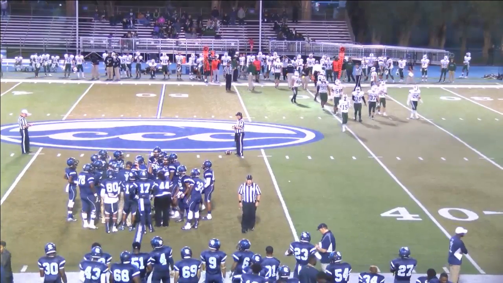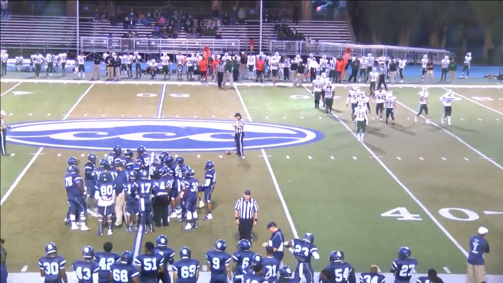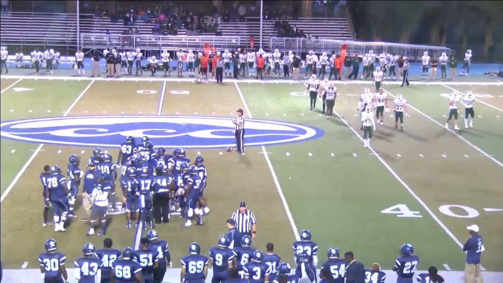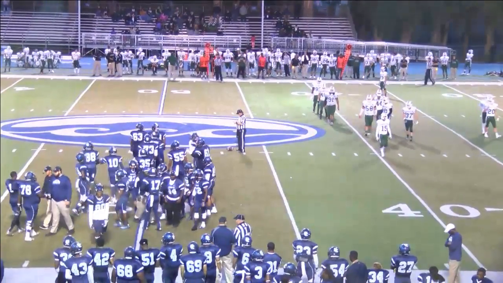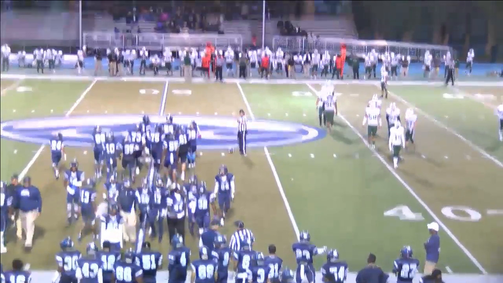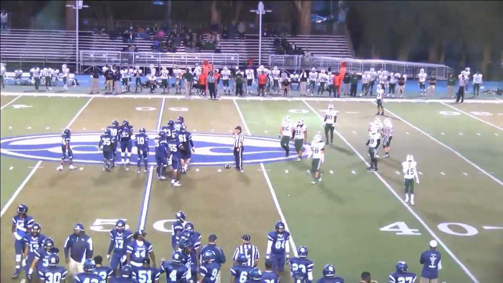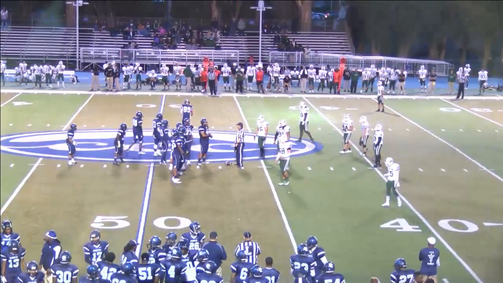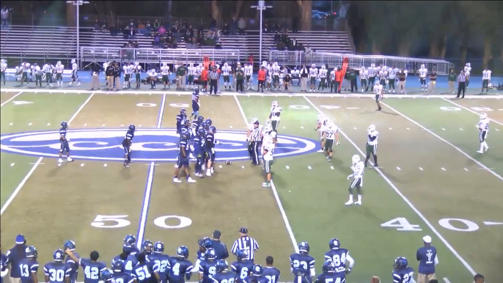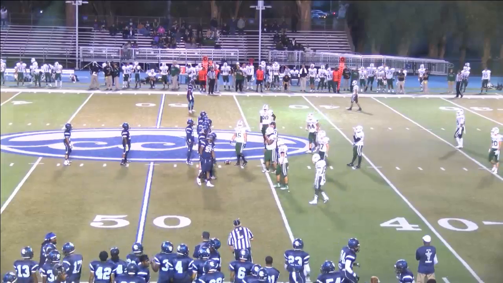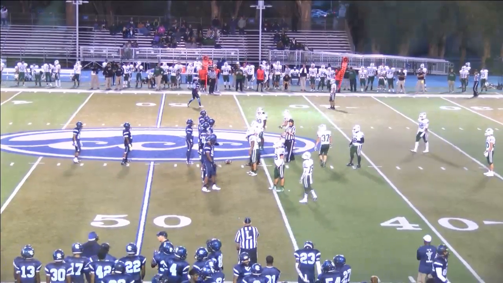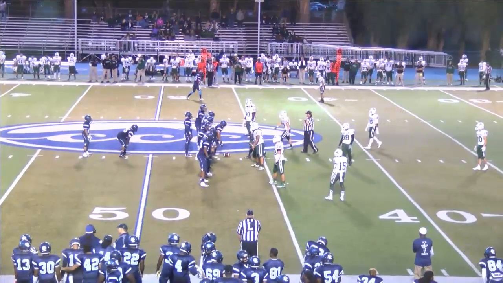But it's 44-27 with 1:51 remaining. Contra Costa has the ball at their 47-yard line. Both teams, again, came in 6-1, and Contra Costa will move to 7-2. I'm sorry, Contra Costa moved to 7-1, and Shasta moved to 6-2.